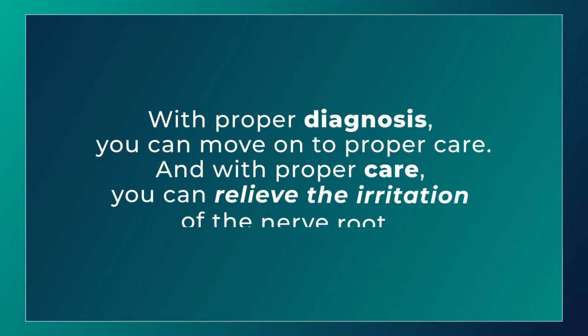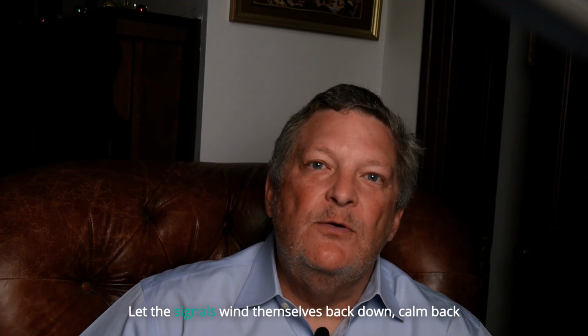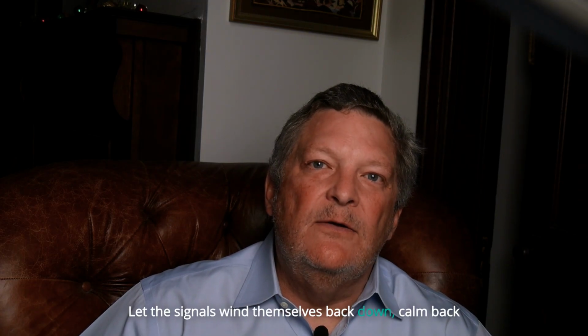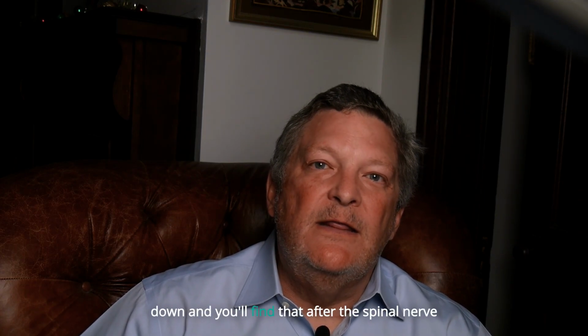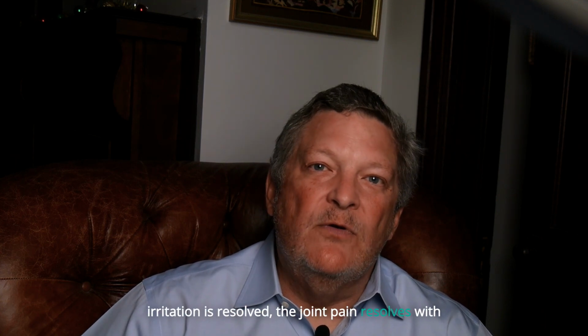With proper diagnosis, you can move on to proper care. And with proper care, you can relieve the irritation of the nerve root, let the signals wind themselves back down, calm back down, and you'll find that after the spinal nerve irritation is resolved, the joint pain resolves with it.